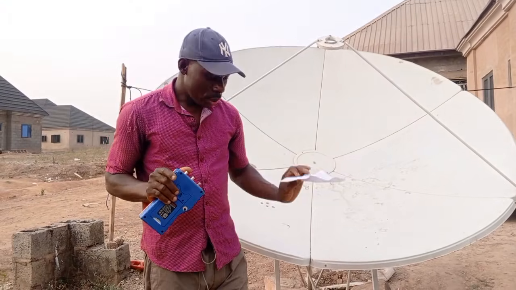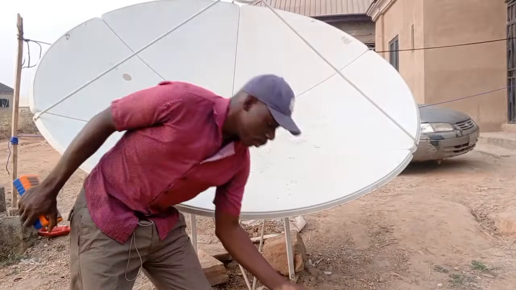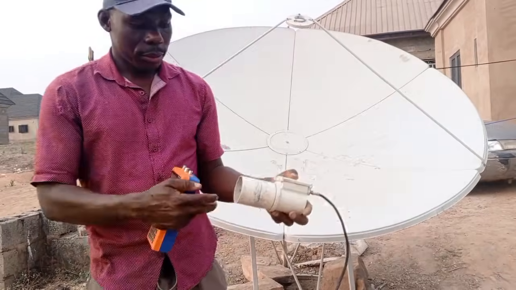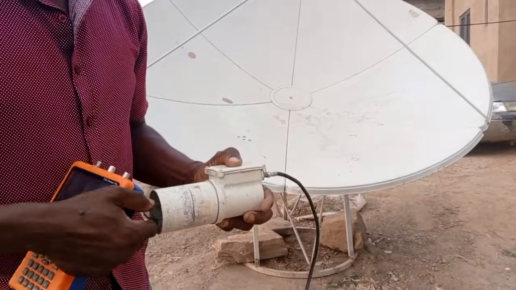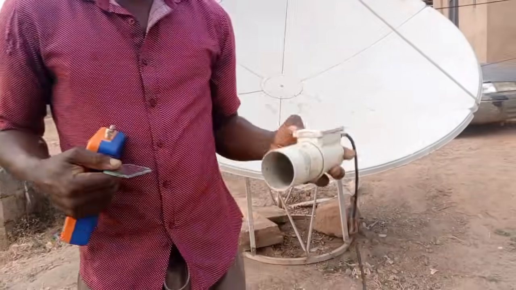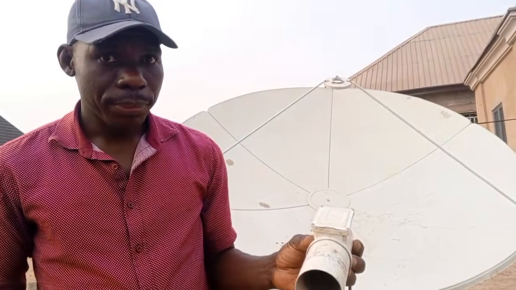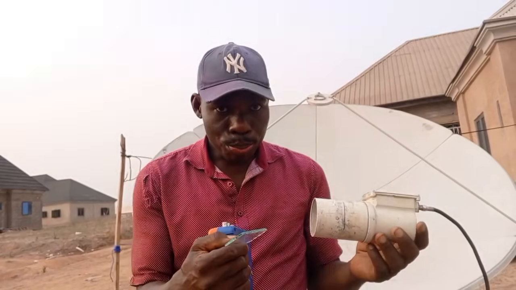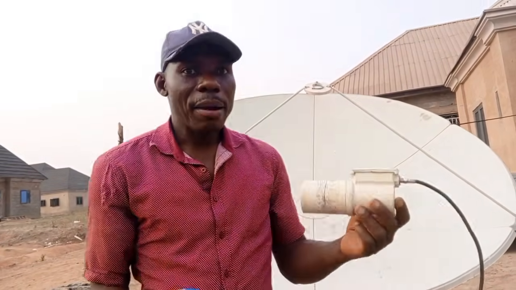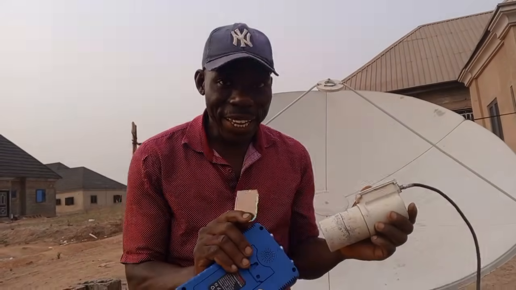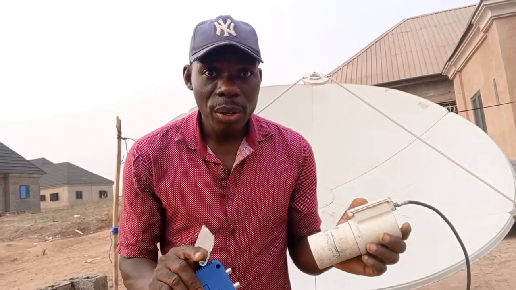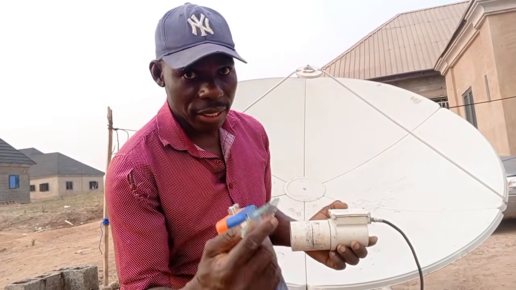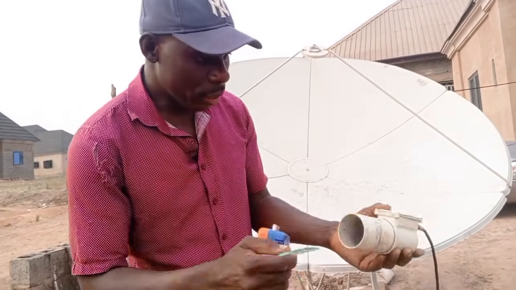So just hold on. We're going to do two setups. The first setup, we're going to do the one with the dielectric. After we get the signal with the dielectric, we're going to pull it out and place it in the same position and see if we get the signal without a dielectric. So we're going to feed the dielectric now.